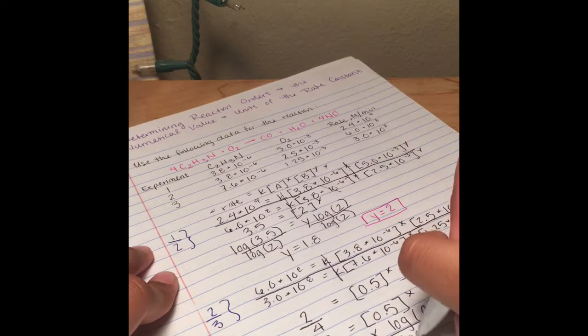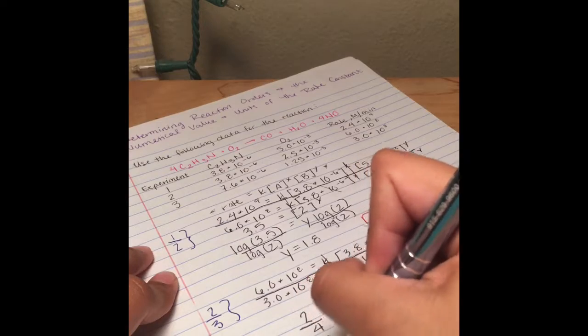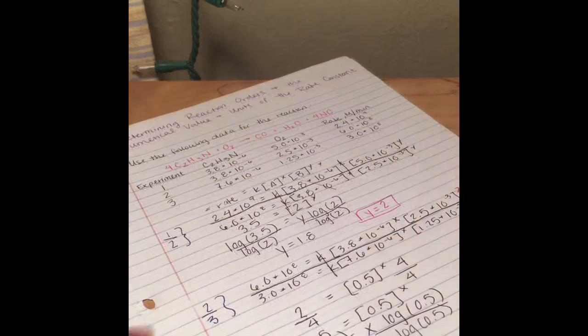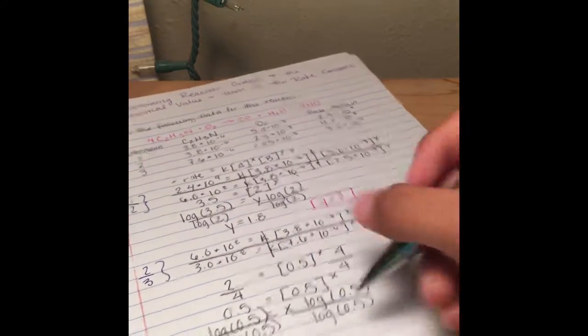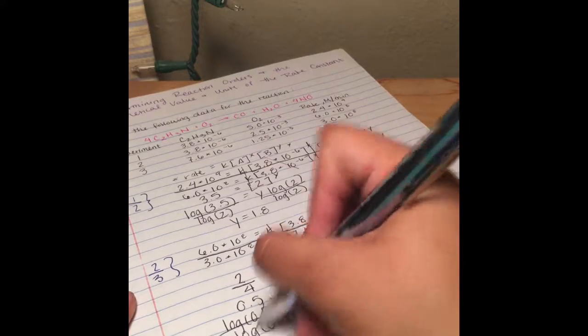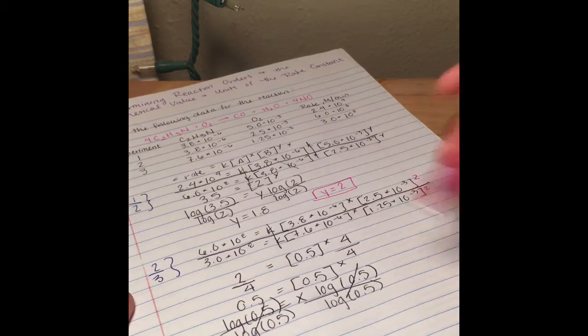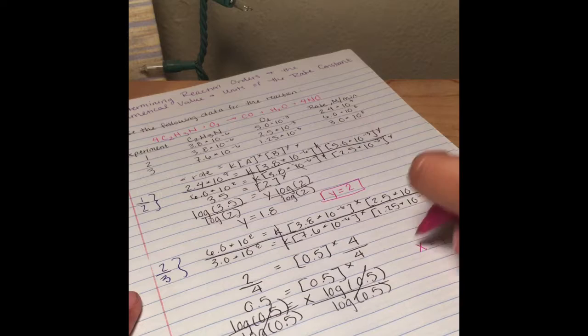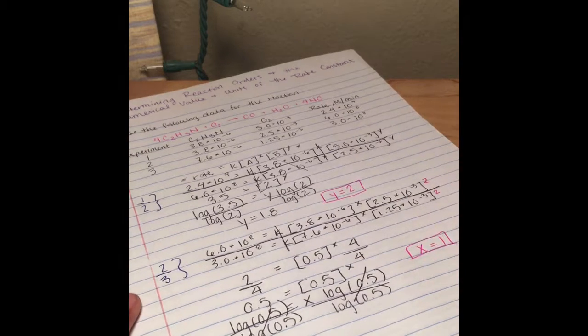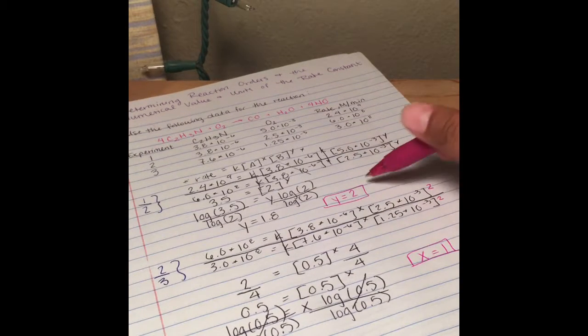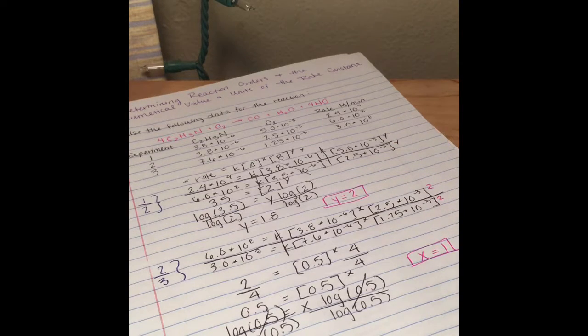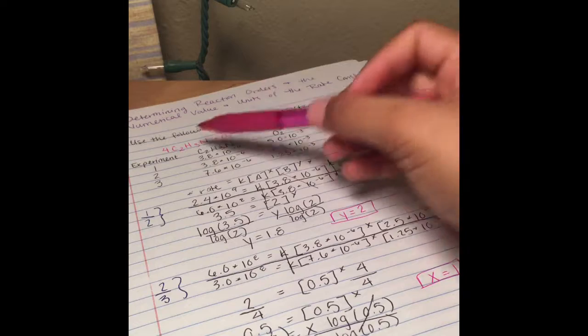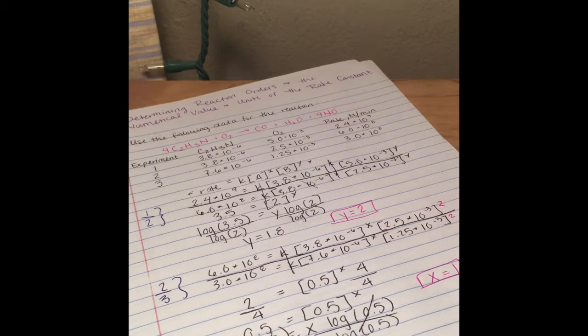And divide by log. So once we divide by log, you can see x equals 1. To find the order, you simply add the exponents together. So 2 plus 1 is 3. So this whole experiment for this equation is third order.